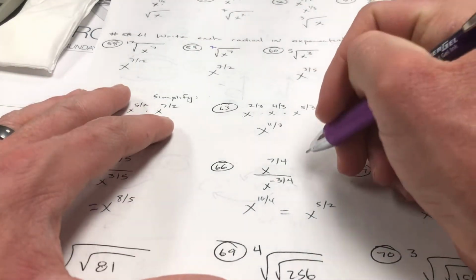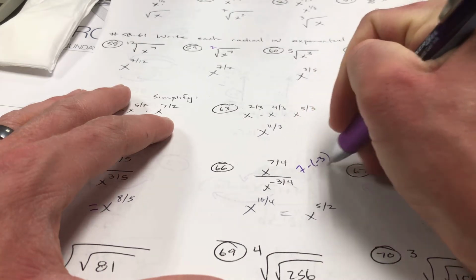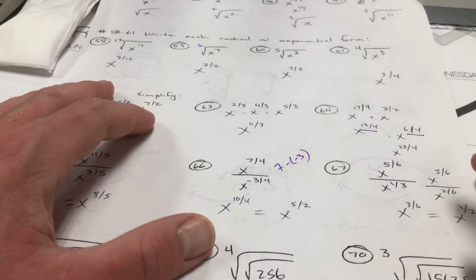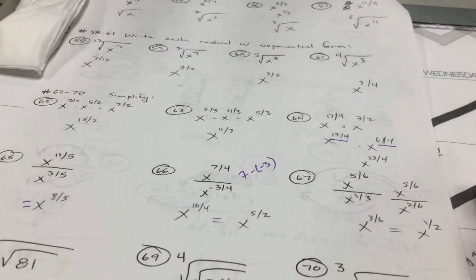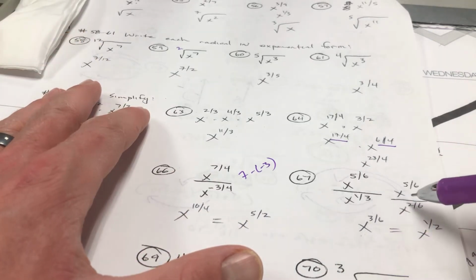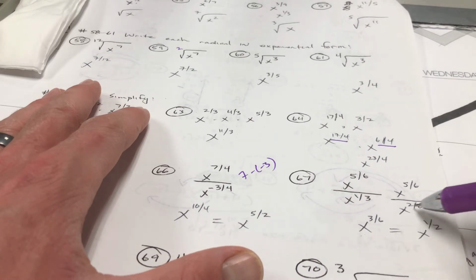Subtract the exponents again. 7 minus a negative 3 is 10. X to the 10/4 is x to the 5 over 2. Again, simplify fully. On 67, x to the 5/6 divided by x to the 2/6. Again, I'm making 1/3 into 2 over 6. Subtract the exponents. That's 3 over 6, which is 1/2.